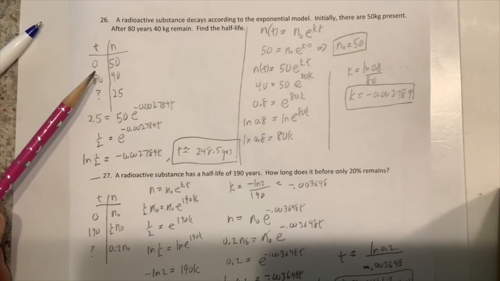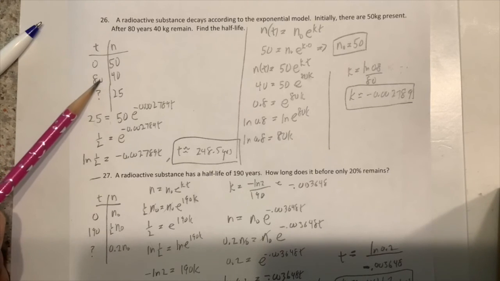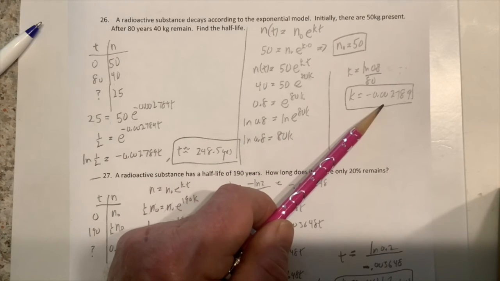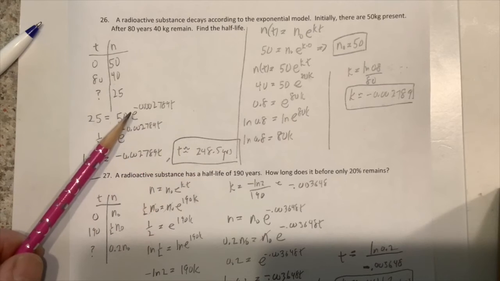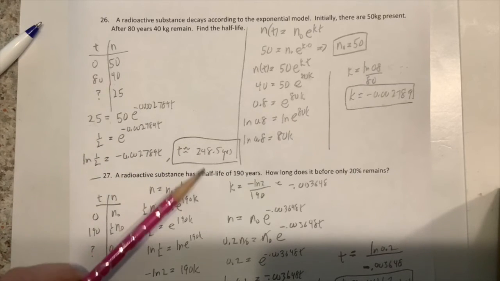Radioactive substance, you initially have 50 kilograms, and 80 years later you have 40. So you can use that information to find k. You first find k. Notice k will be negative. Once you get k, you can answer the question. You can set the amount equal to 25 and solve for t.